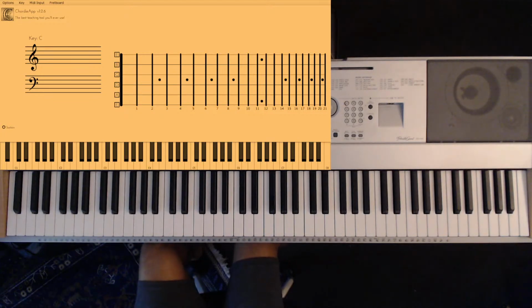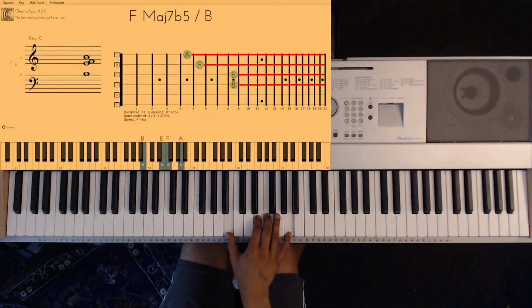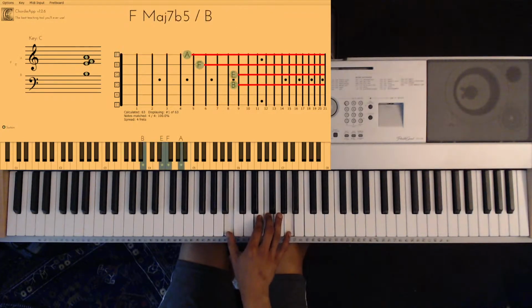I'm sorry. As we are in Locrian, I figured we're gonna play probably something kind of diminished. We play something half diminished. This is an inversion of what? This is an inversion of an F major 7 flat 5.